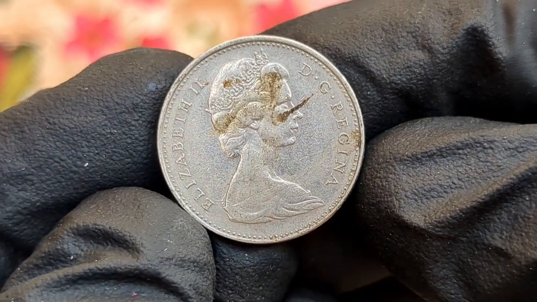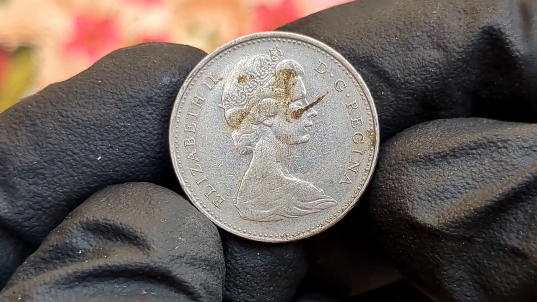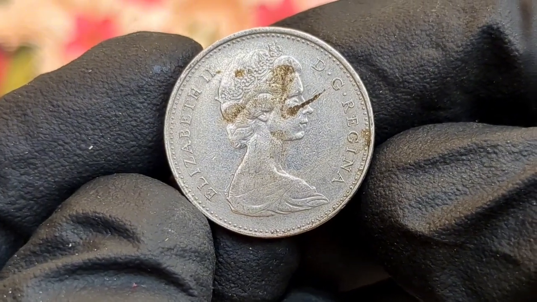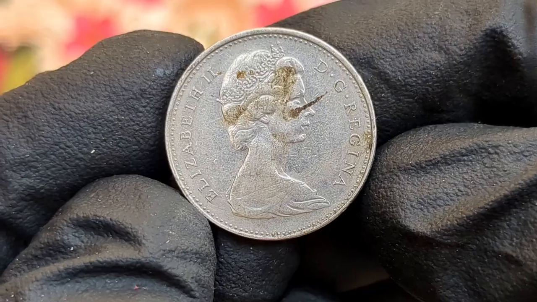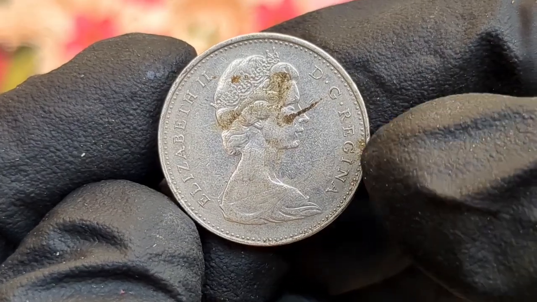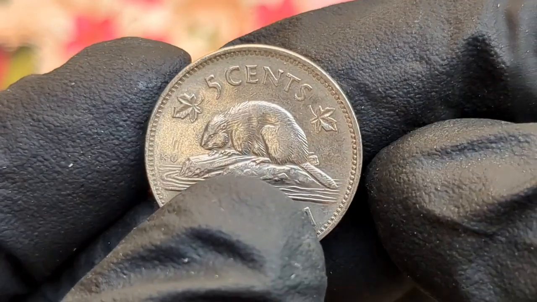A small 5-cent coin can survive for decades and still give us a direct connection to the past. That's why coin collecting is about much more than money. It is also about history, design, craftsmanship, and the stories behind everyday objects.